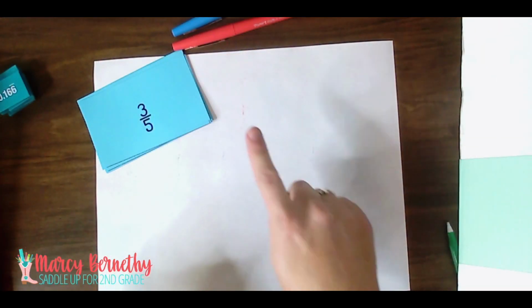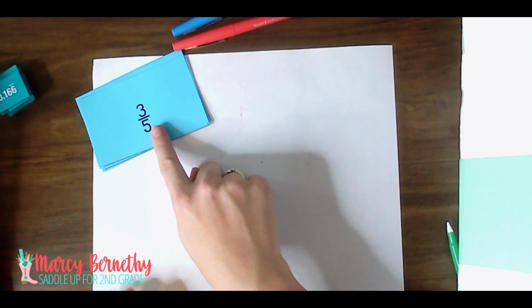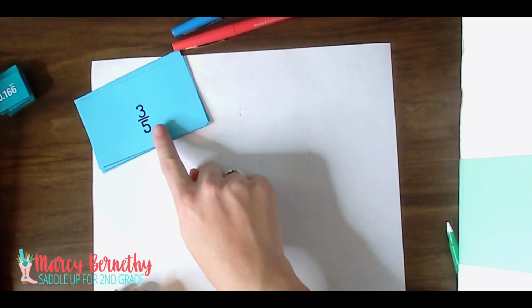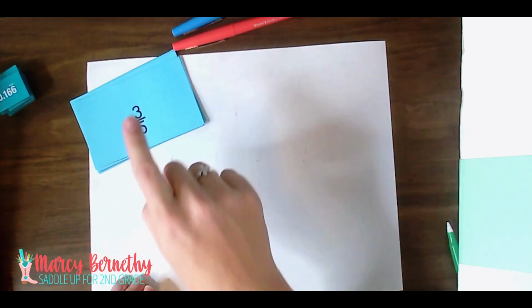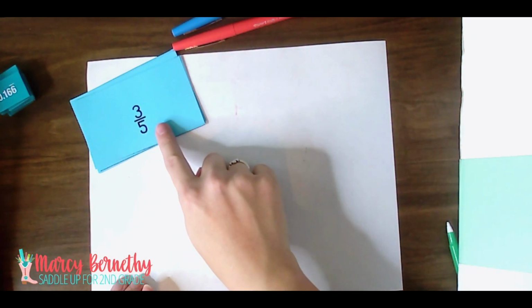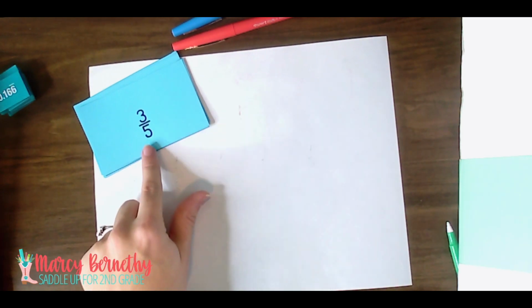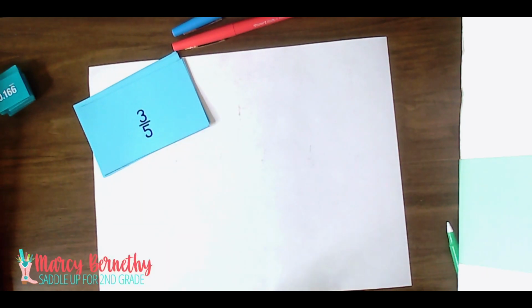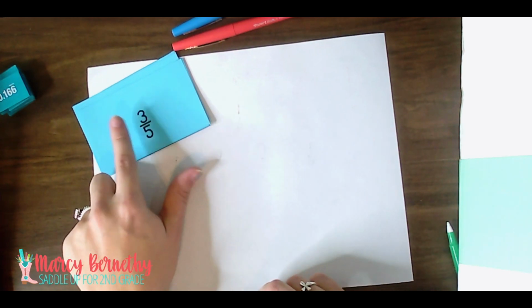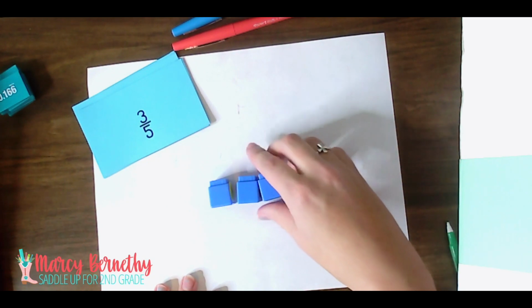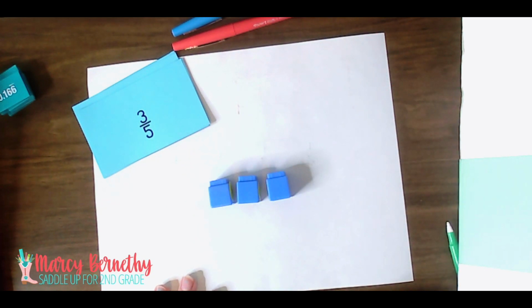First you're going to show your students a fraction card, and they should gather the correct amount of one color of cubes to match the numerator. In this fraction, it represents 3/5. My numerator is 3, so they are going to choose 3 cubes of one color.